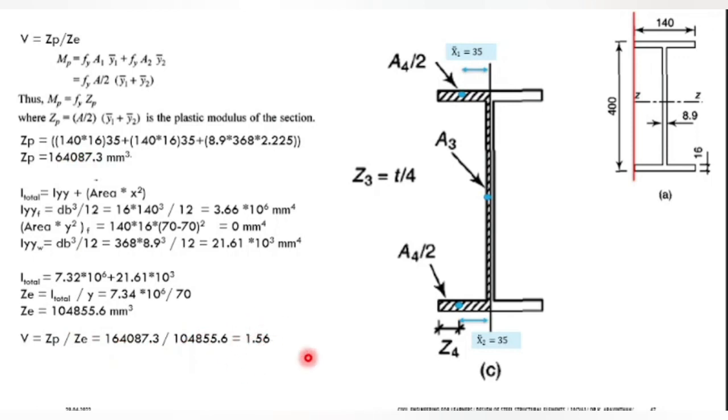Now you can find the plastic moment. How to find the plastic moment? What is the formula? Fy into Zp. So your Fy is 250, Zp is 164087. If you multiply these two answers, you will be getting the plastic moment of 41.02 kilonewton meter.